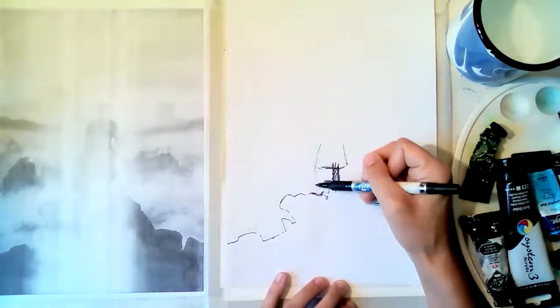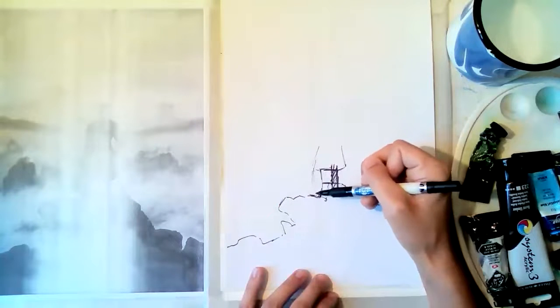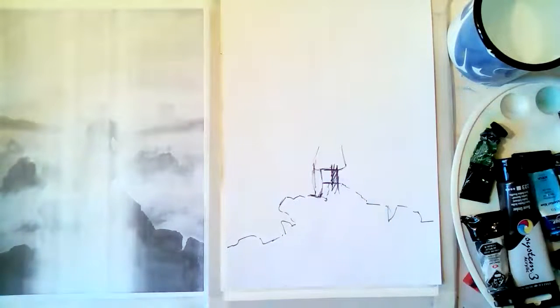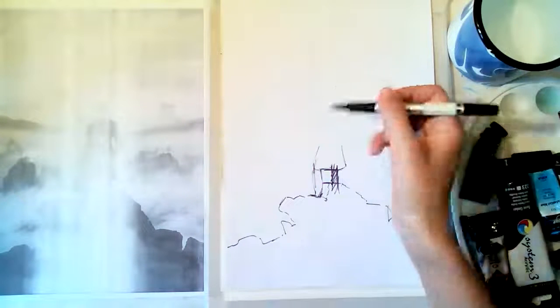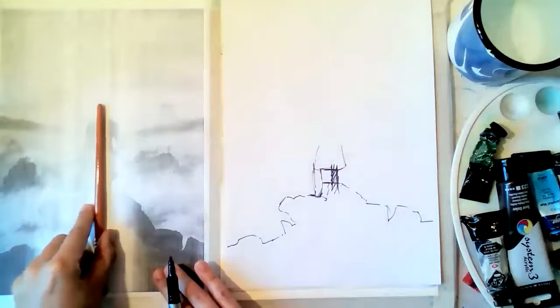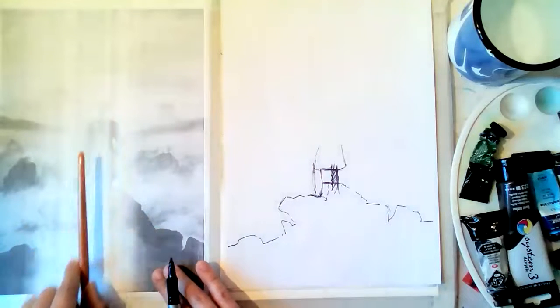You can also start with the legs, since we have the rock. But then, for example, I will try to define how high it is, where the head is ending. I can also measure from the end of the foot to the head.